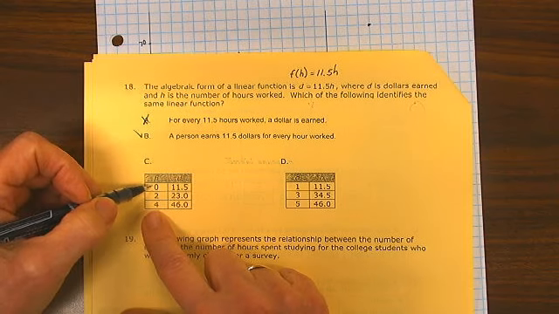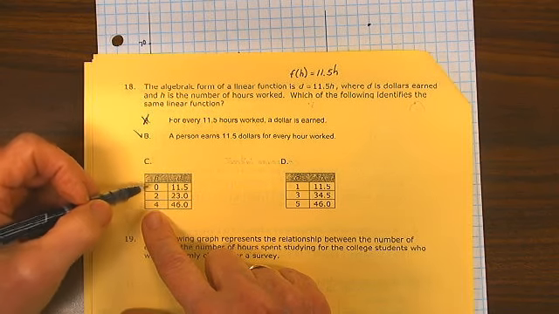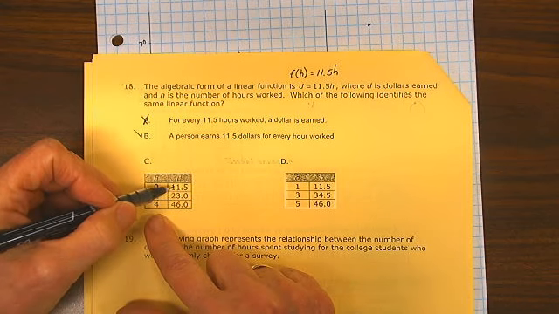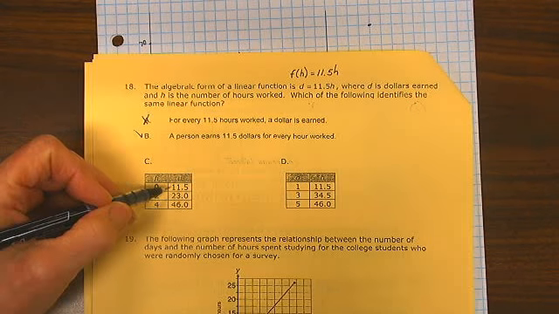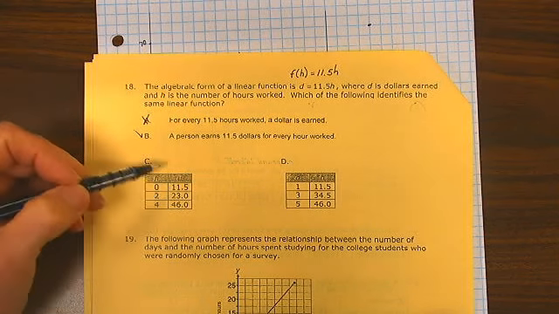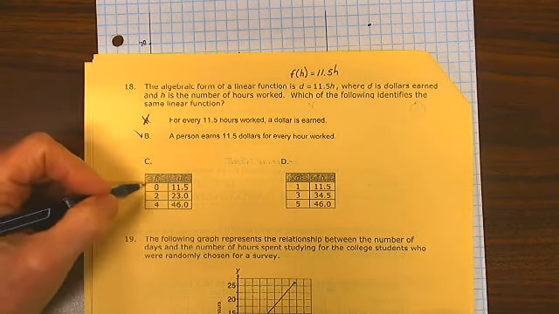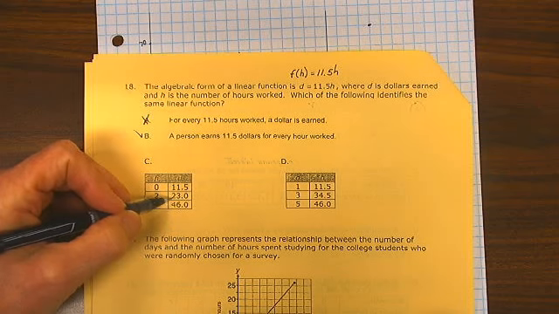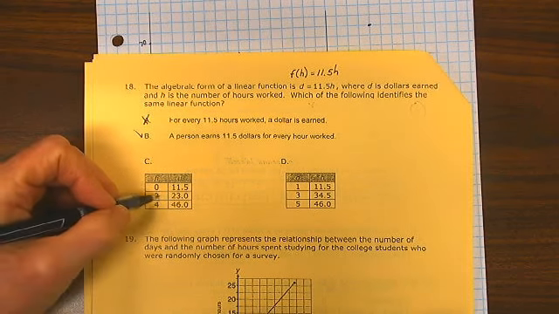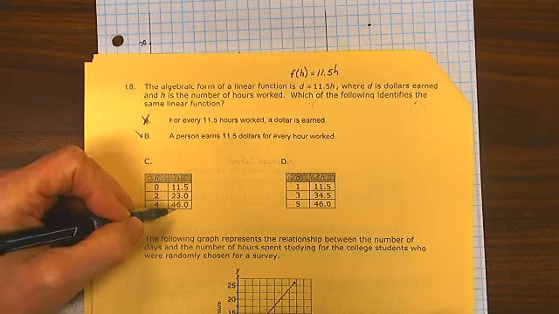If we work 0 hours, do we get paid $11.50? Ooh, no, I would like to have that job. Don't show up, don't do anything, and we still get $11.50. Oh, but at the end of 2 hours we only have $23. Well, at the end of 4 hours we have $46.